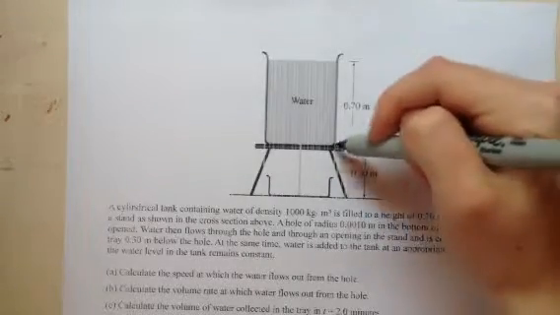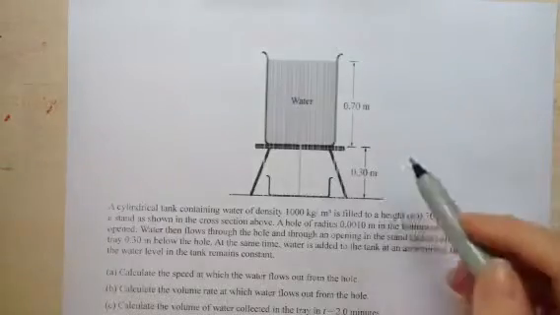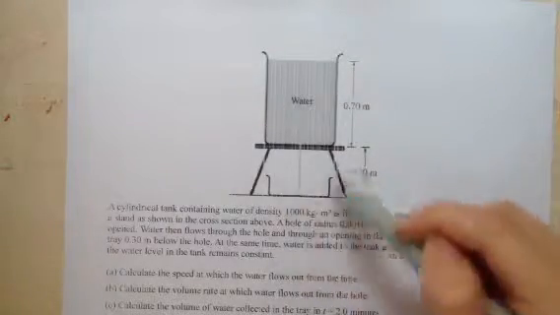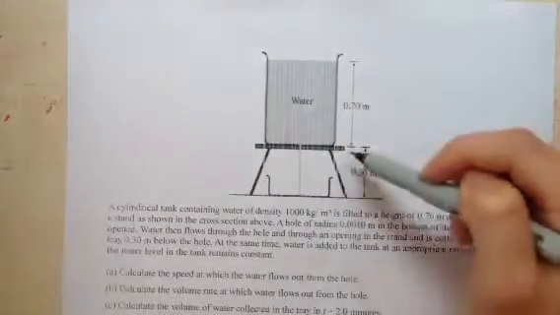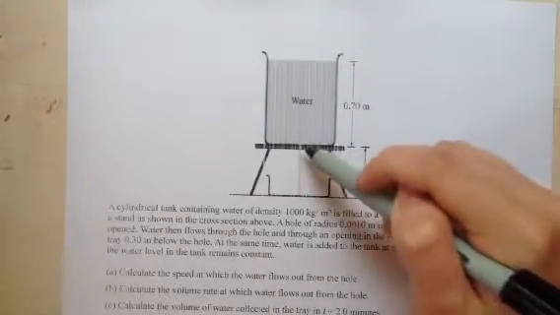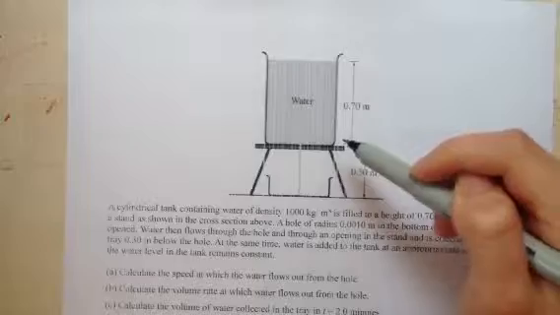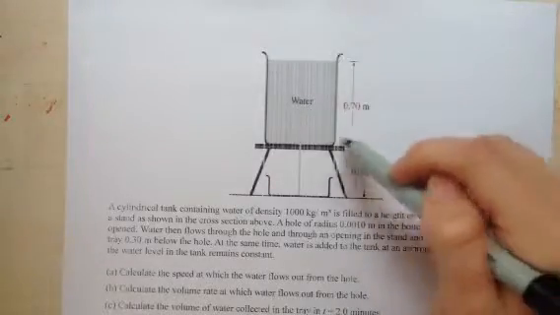But we're not at all looking at what's happening with the stand. We're just looking right now at the tank. So that means that the height at the hole is actually 0, because we're just looking here.